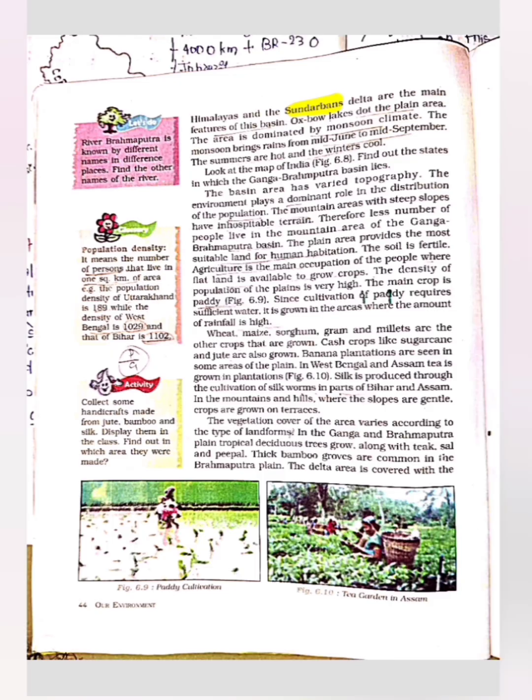The area is dominated by the monsoon climate. We can see that the area is dominated by the monsoon climate. Due to the moderate climate, the monsoon brings rain from mid-June to mid-September. The summers are hot and the winters are cool. The basin area has a varied topography.